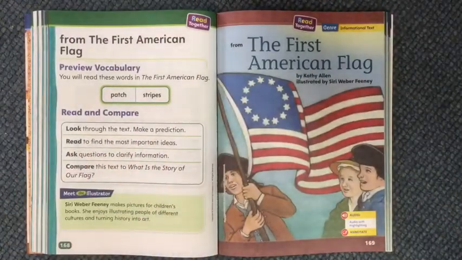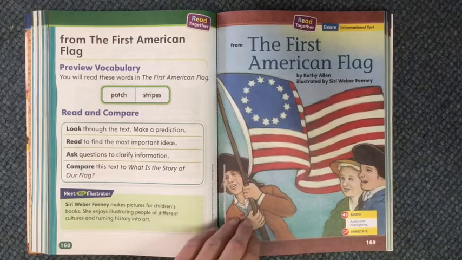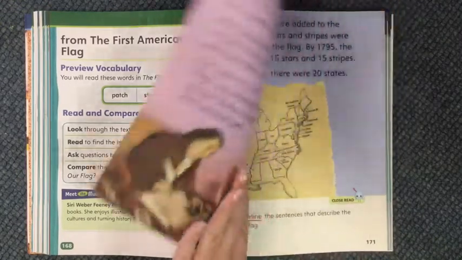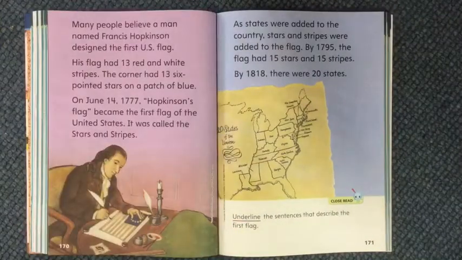All right, we are on to our next story. This story is called The First American Flag. Many people believe a man named Francis Hopkinson designed the first U.S. flag. His flag had 13 red and white stripes. The corner had 13 six-pointed stars on a patch of blue. On June 14, 1777, Hopkinson's flag became the first flag of the United States. It was called the Stars and Stripes.